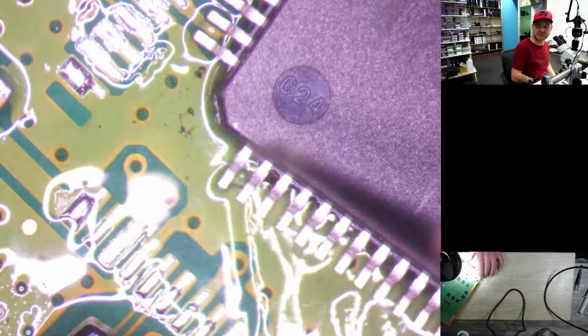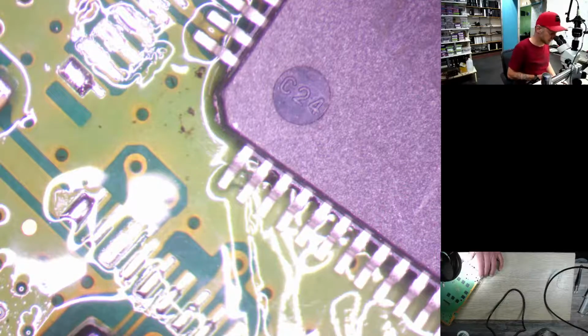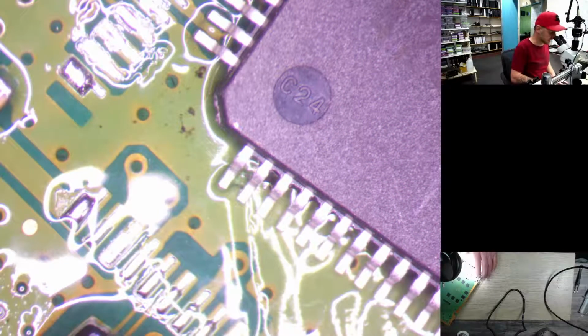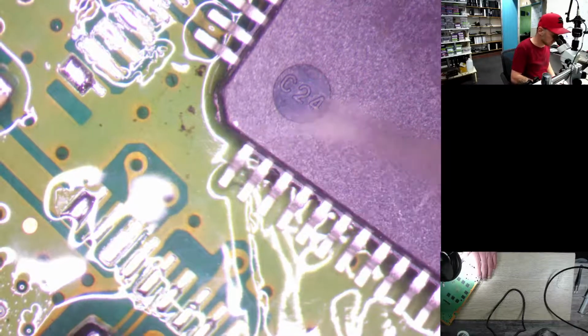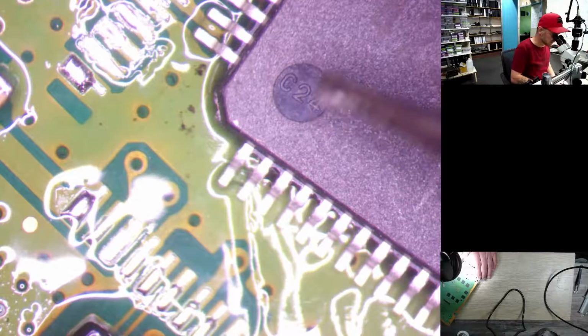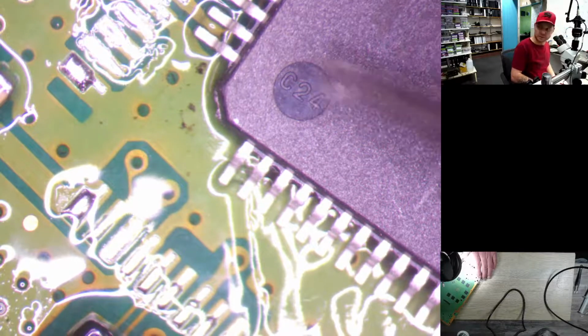Sorry guys, it's this microscope. I need to get a new camera for it. They're just 18,000 rand. So one day I'll get an HDMI camera for you guys, so we can do better videos. But anyway, you can still see.